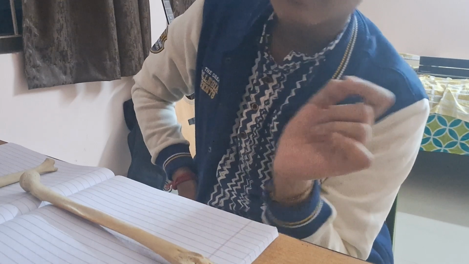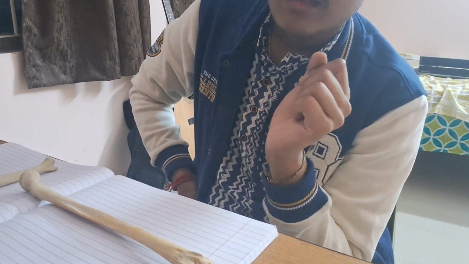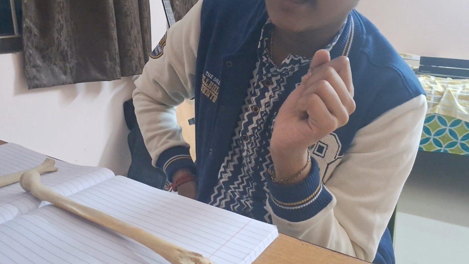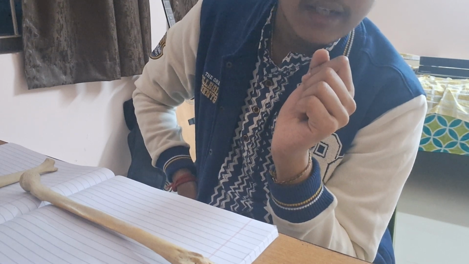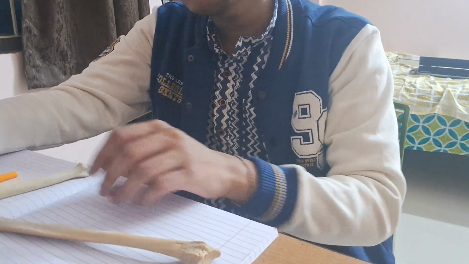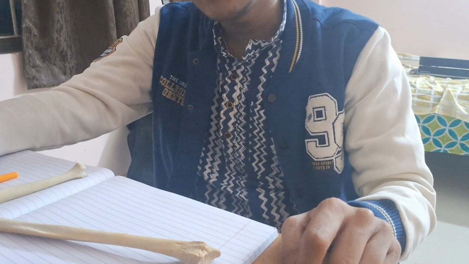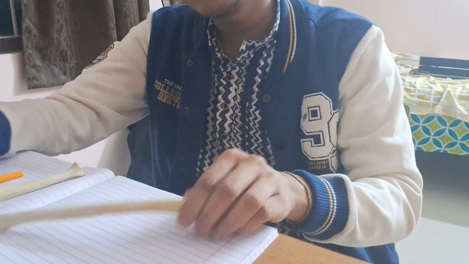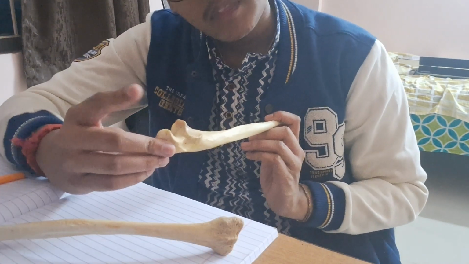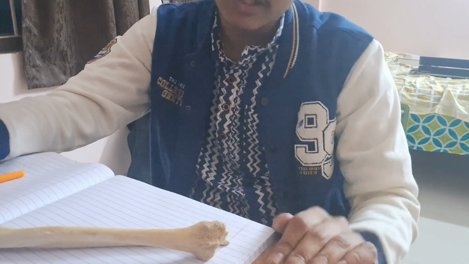The elbow joint is a synovial joint of hinge variety. It causes flexion and extension only. Flexion can extend up to 140 degrees. So the articulating surfaces are above, the trochlea and capitulum of the humerus, while below there is the head of the radius and the trochlear notch of the ulna. These are the articulating surfaces of the elbow joint.